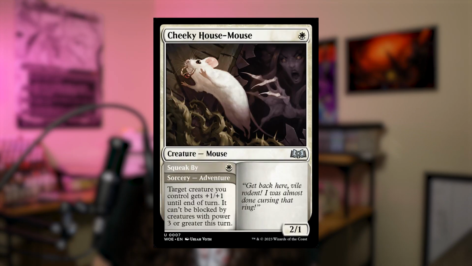It's 1 mana, it grows when we play other spirits, and it can interact with our opponent's spells. Unfortunately, there's nothing like this in Standard right now, but I think we can still replace it with some useful things that fit a similar function. For this, I want to use the card Cheeky House Mouse.